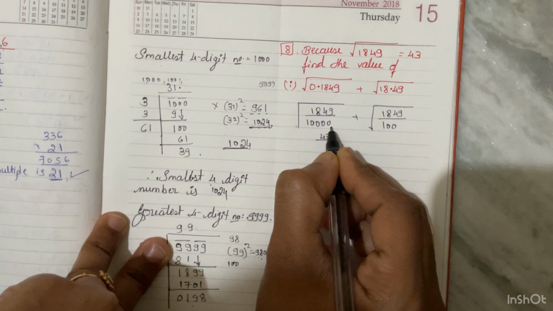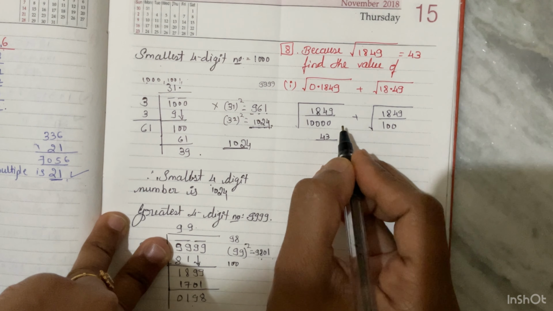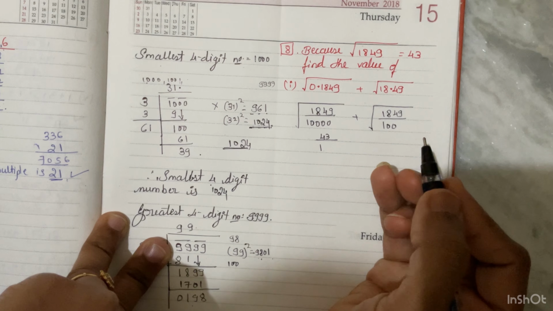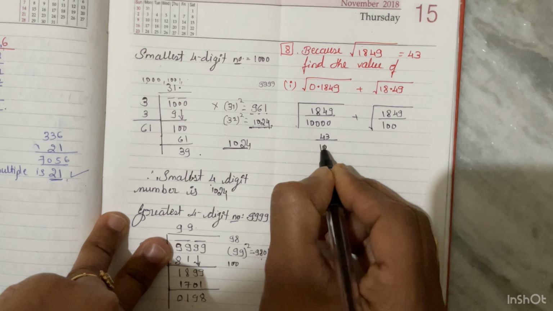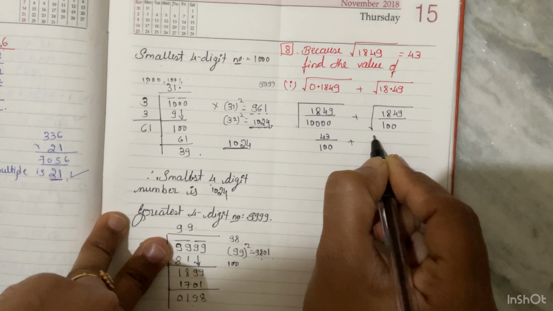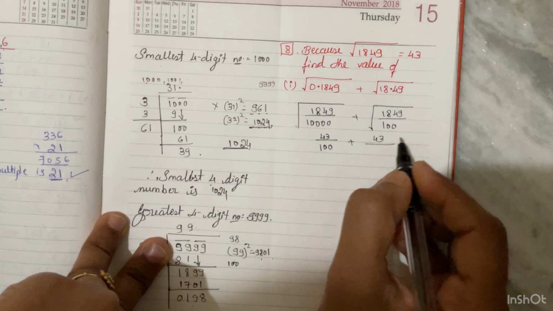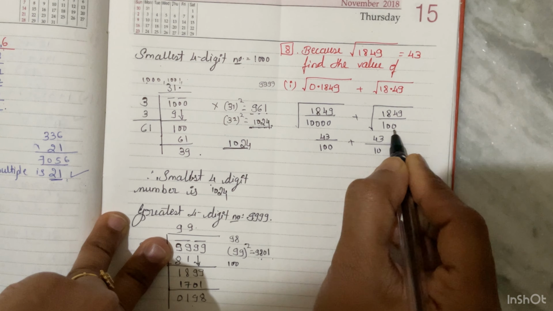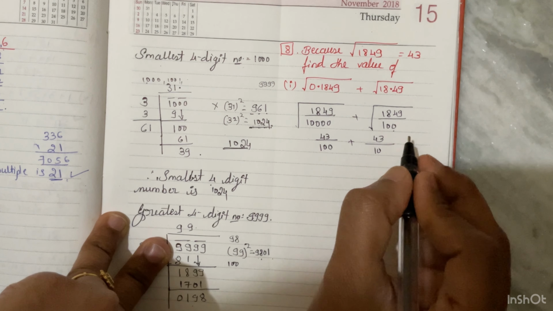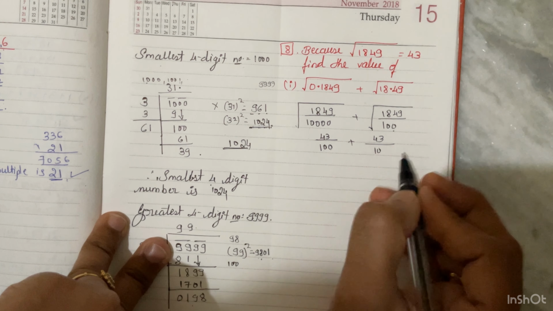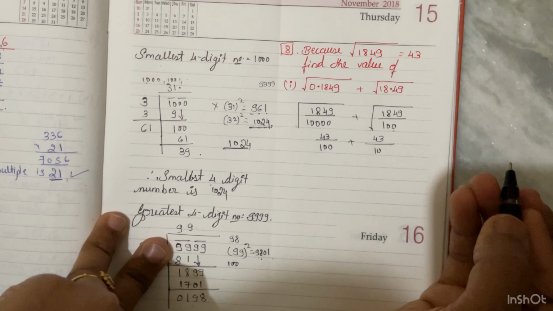How many zeros are there? 4. So we need to write half of the zeros when finding the square root. So I'll get 43 over 100 plus 43 over 10, since the square root of 100 is 10. Whenever we have an even number of zeros, half of the zeros will give us the square root.